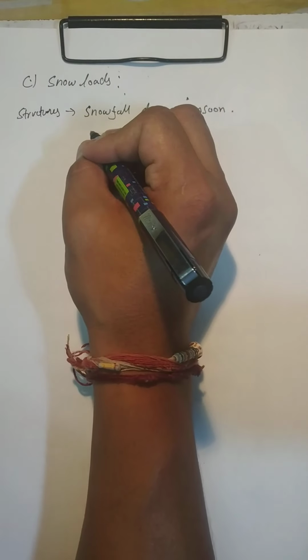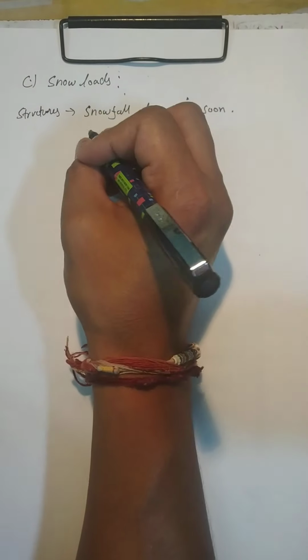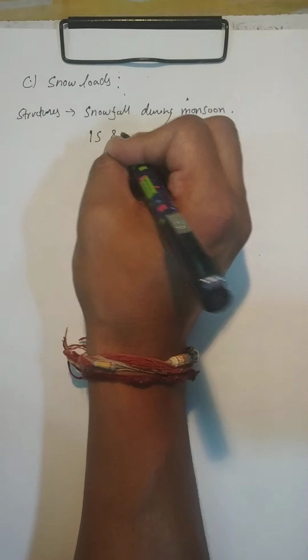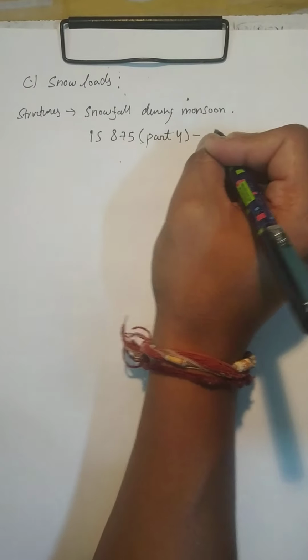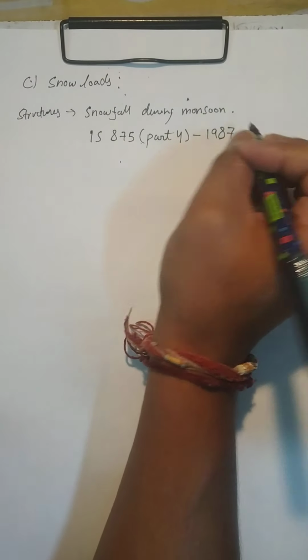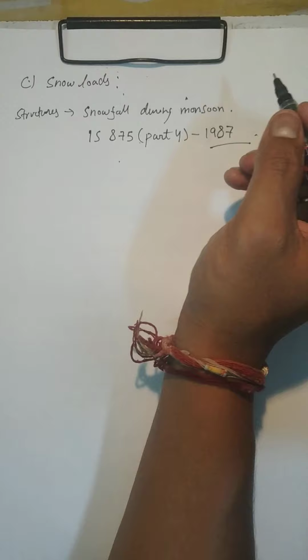Snow loads are mentioned in IS 875 Part 4, 1987 IS code.